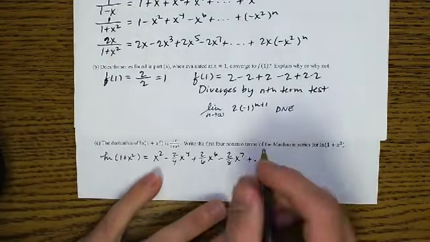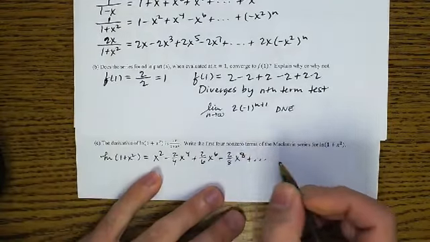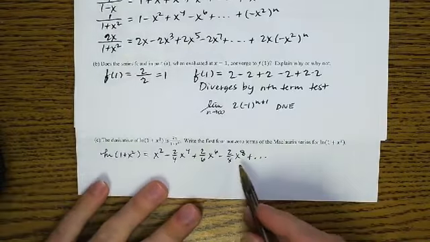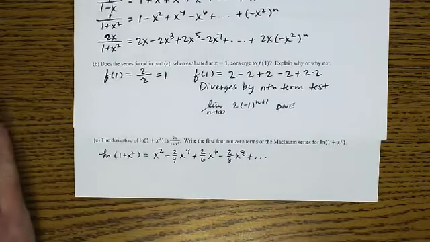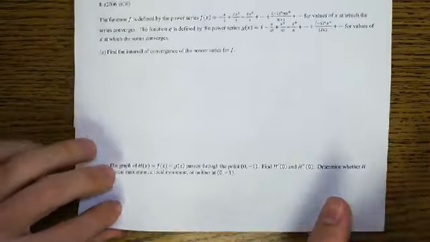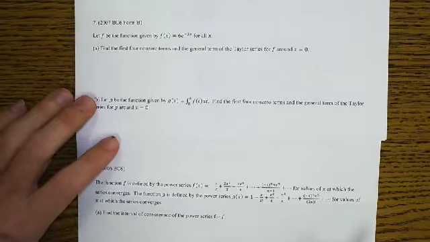Okay, realizing I did not increase the power by 1. I think I said it out loud, 2/8 x to the 8th, but I wrote it as x to the 7th. Okay, so that's that. Over here recording my answers in my Word document. Now I got one more page. Let's see, where are we?